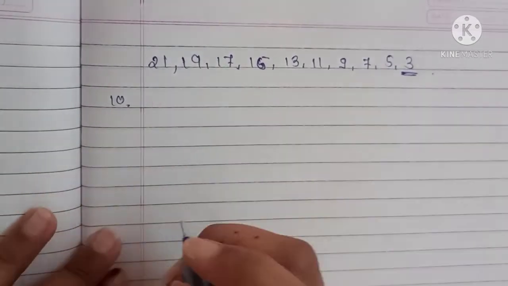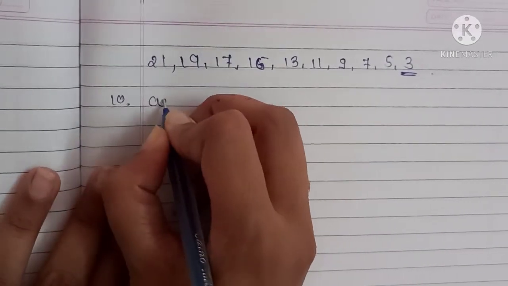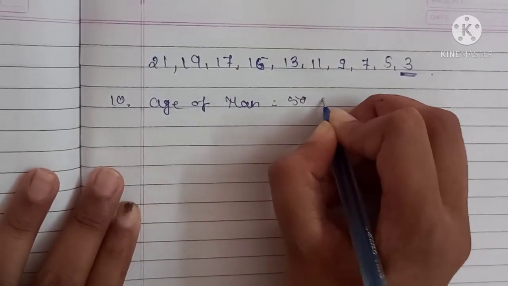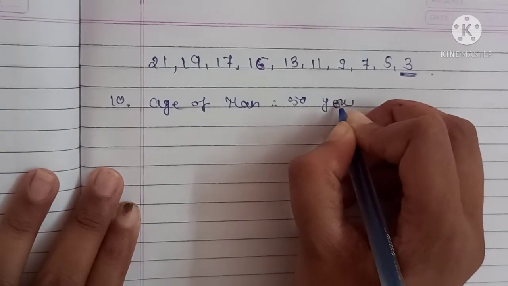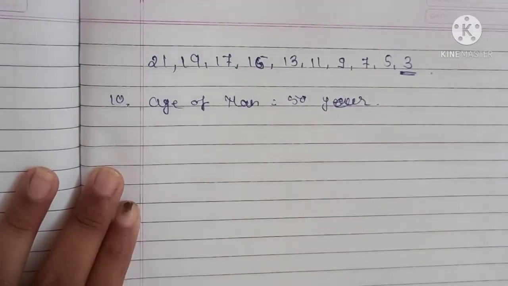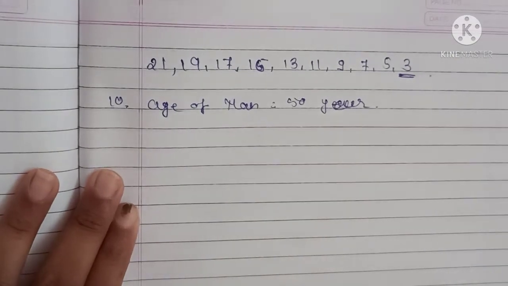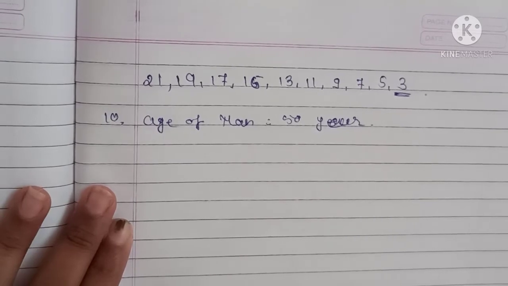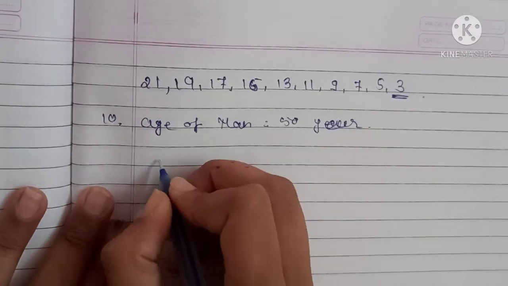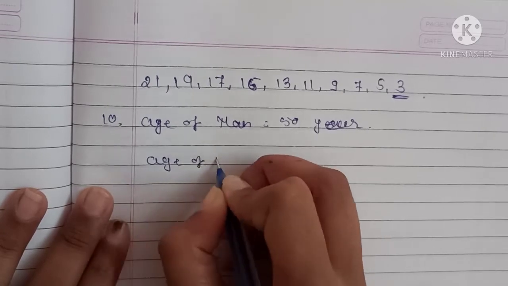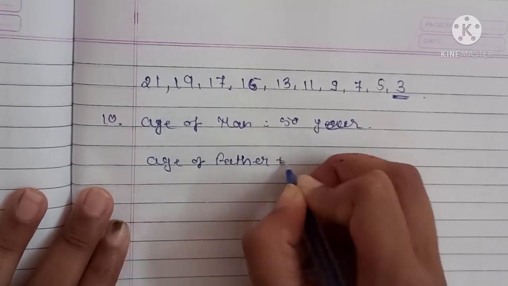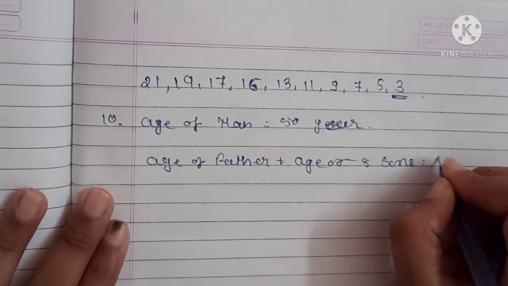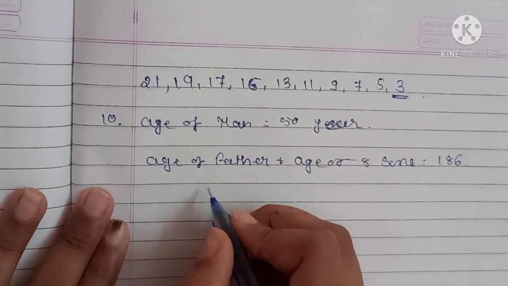Here the age of a man, that is 50, is given, right? And he has 8 sons, born at equal intervals. That is, the age of the father plus the age of the 8 sons, total is 186, is given, but the age of the father is already given.